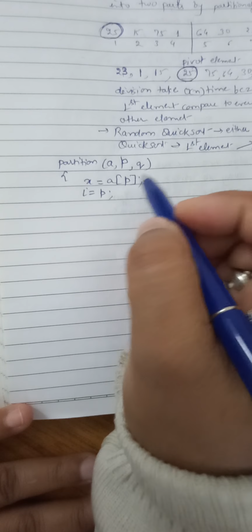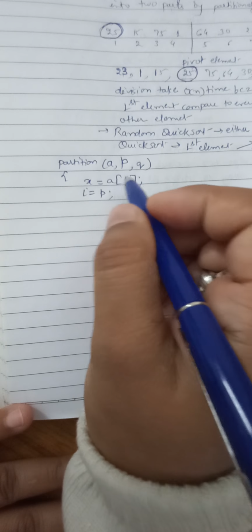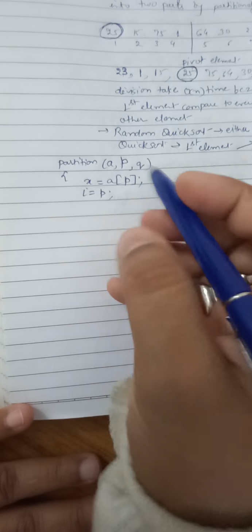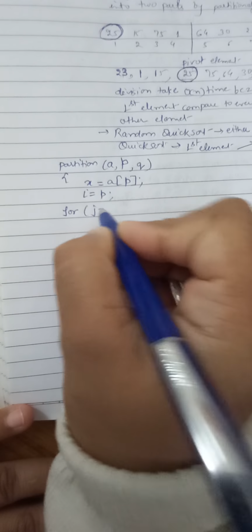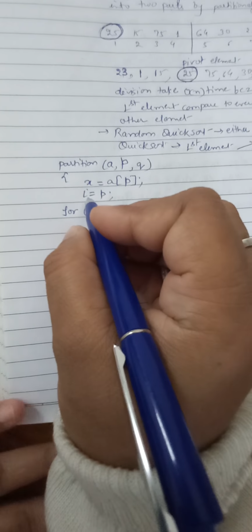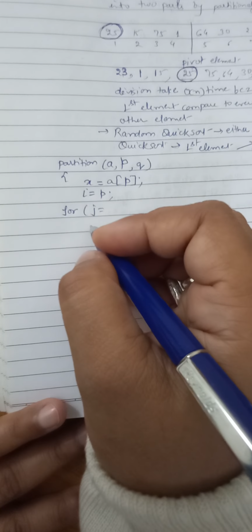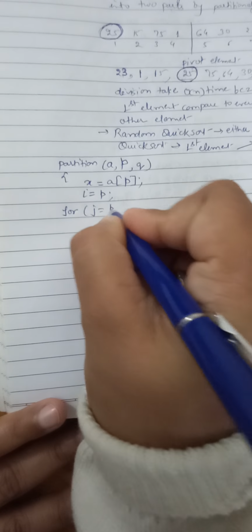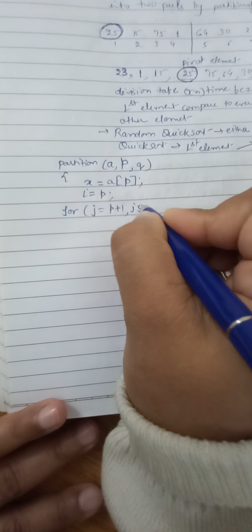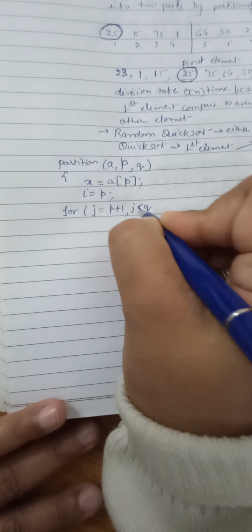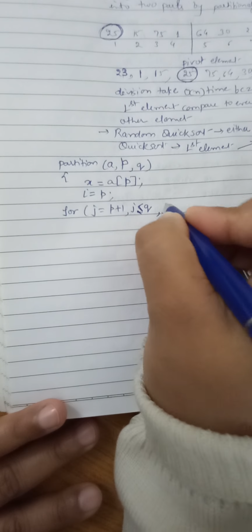So here n-1 comparisons will occur. We don't know if it is less than, greater than, or the middle element, we are just assigning like that. So we start with the second position, taking i as p. Then j is equal to p plus 1, the second element, and j is less than or equal to q. It will go up to the last, and j plus plus.